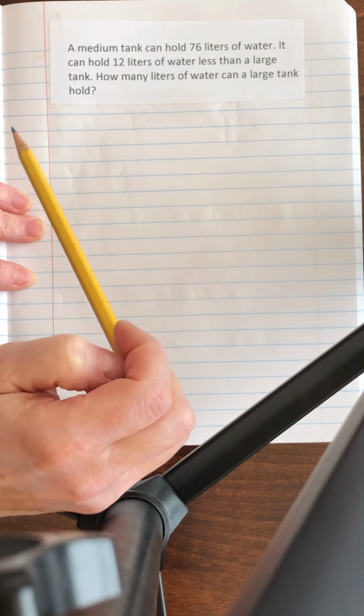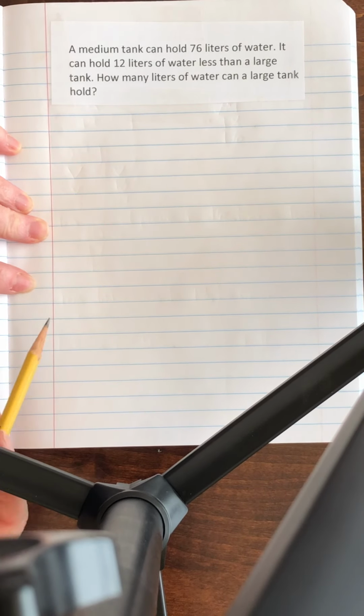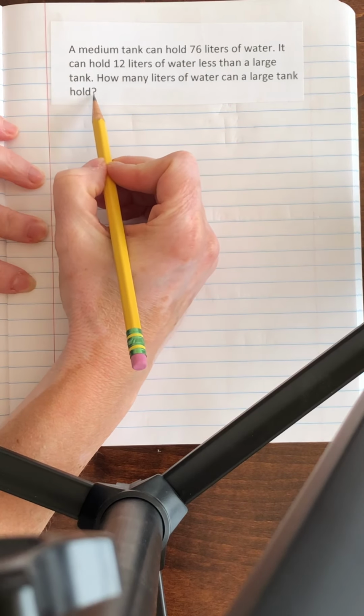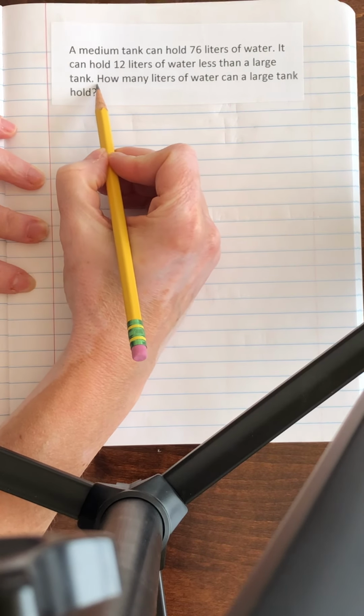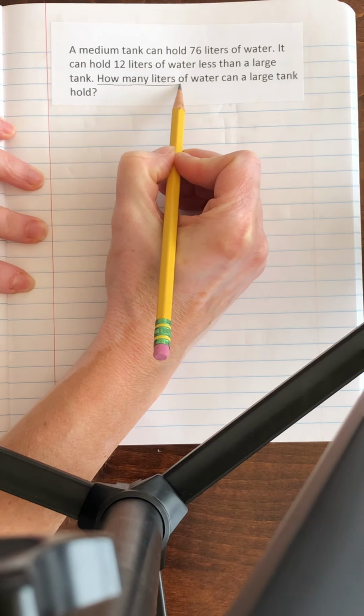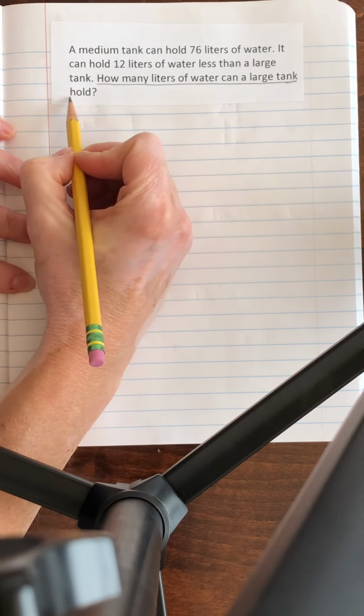All right, well, my brain just exploded. I don't know about yours. So let's figure out what we do next. We've read the problem. Now we're going to find our question mark and underline our question. Do that with me. Our question is, how many liters of water can a large tank hold?